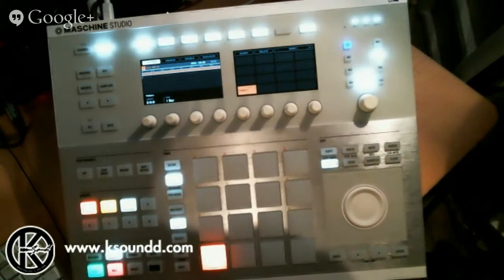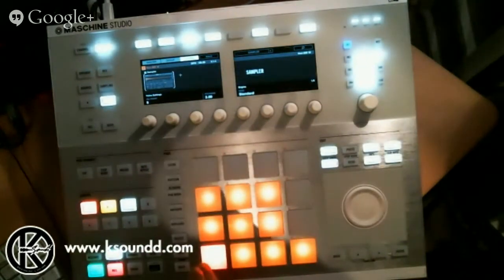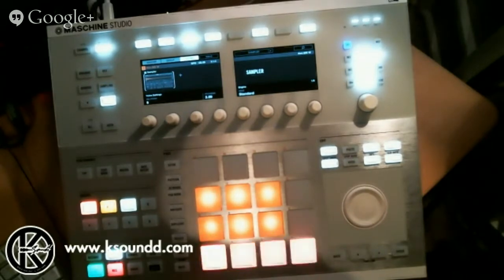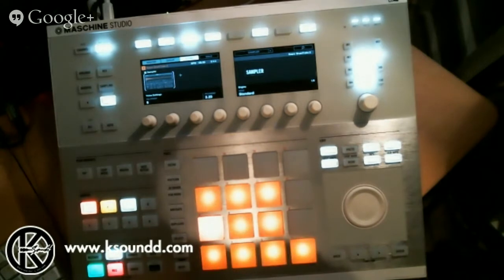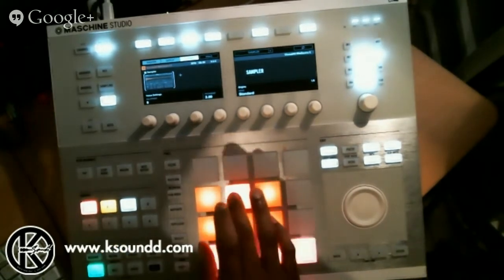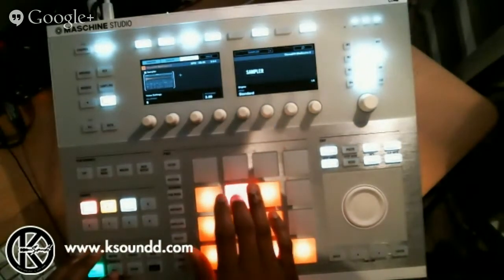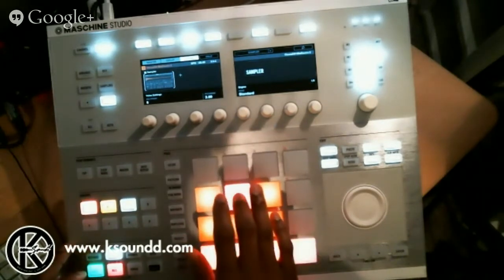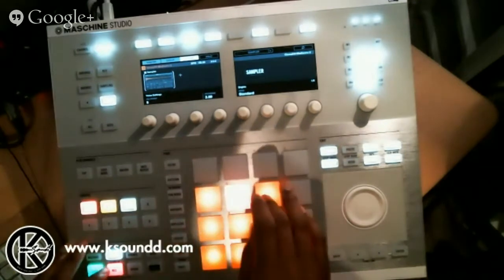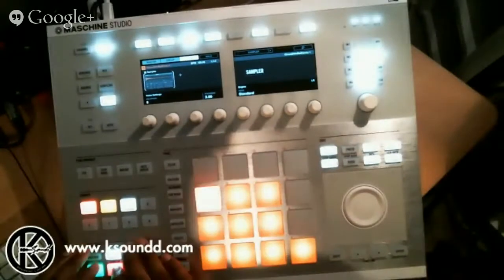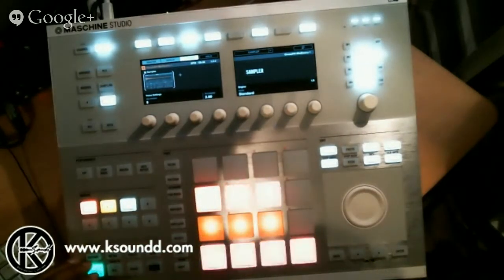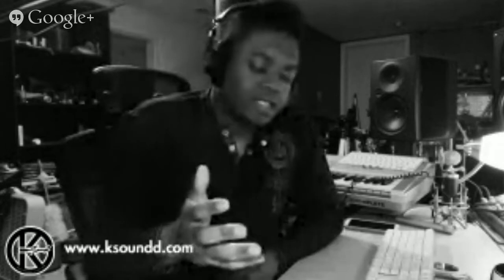Let's make it 2 bars. Okay, so I just built a 2-bar loop.